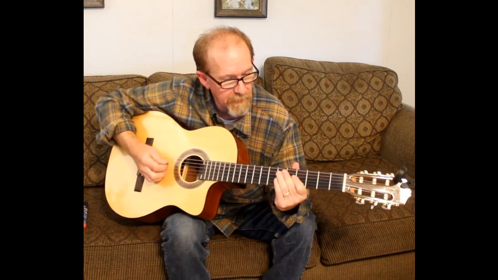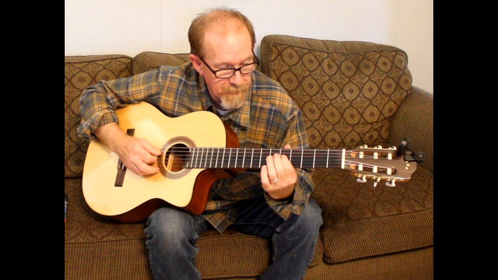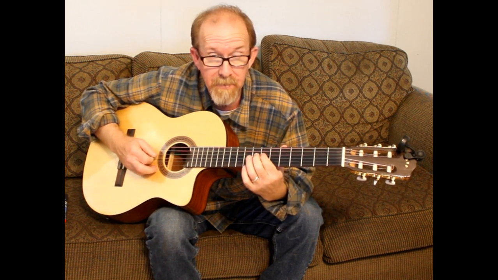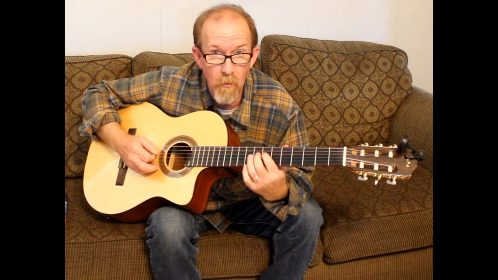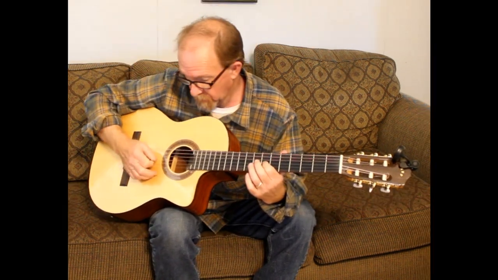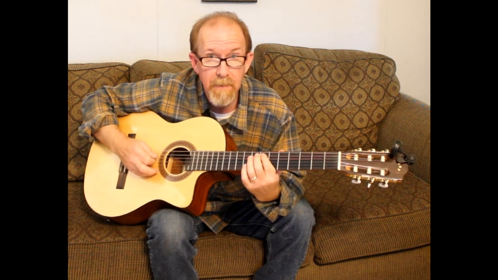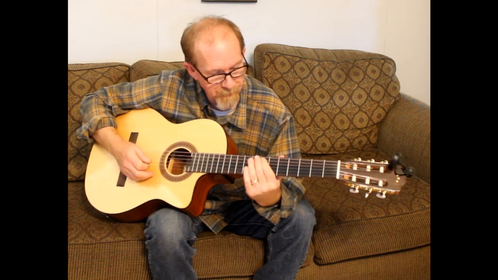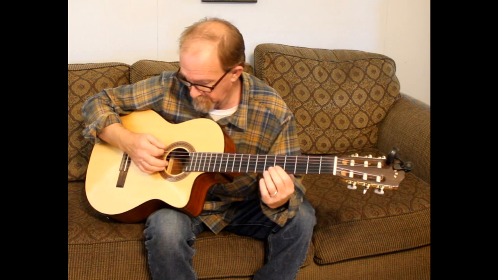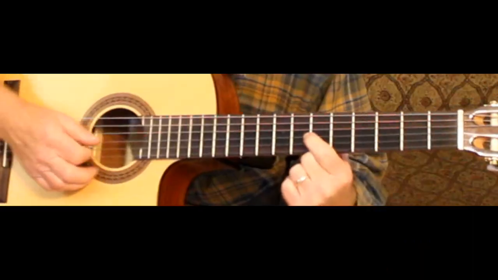In the previous lesson, we looked at your 1, your 2, your 3, your 5, and your 6, and the notes that correspond directly above them and directly below them. The one below them is a 4th away, and the one above is a 5th away.